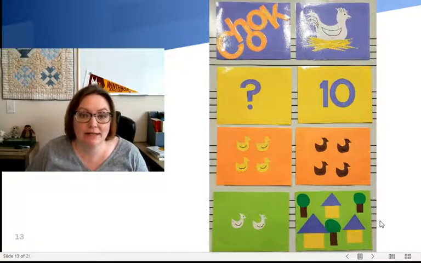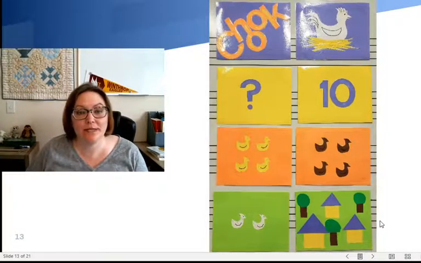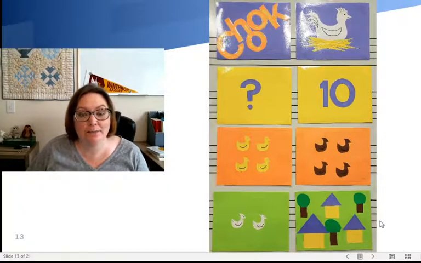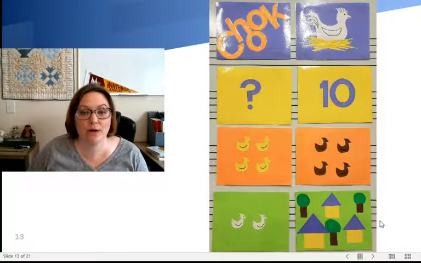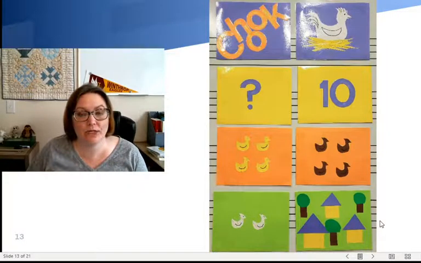Here we sing, chook, chook, chook, chook. Good morning, Mrs. Hen. How many chickens have you got? Madam, I have 10. 4 of them are yellow and 4 of them are brown. And 2 of them are speckled red, the prettiest in the town.